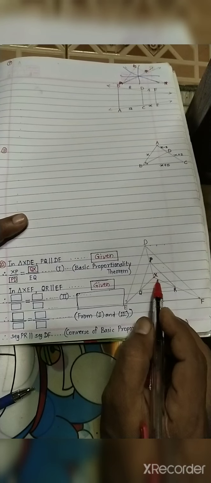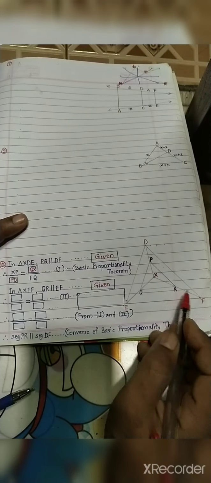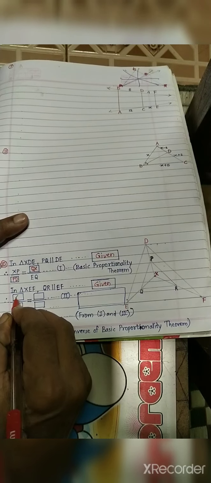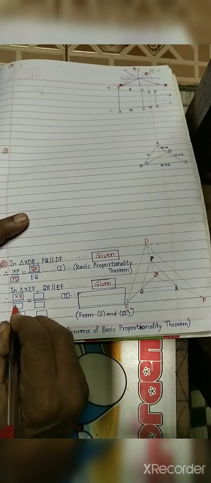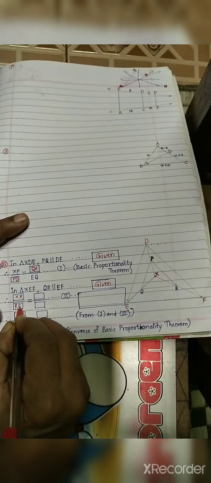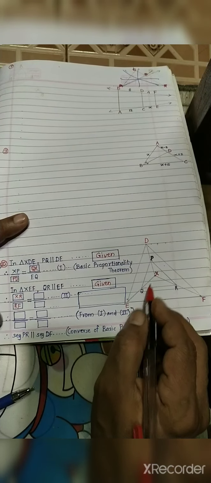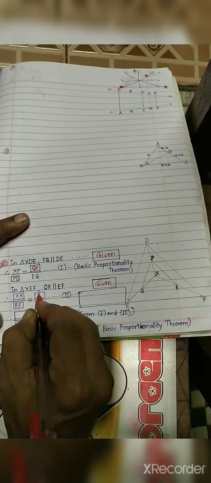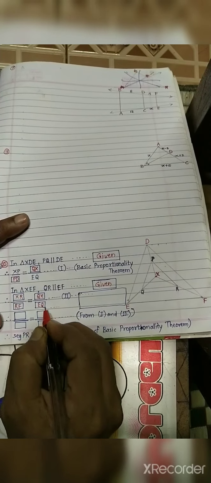So here we can write XR upon RF is equal to QX upon EQ.